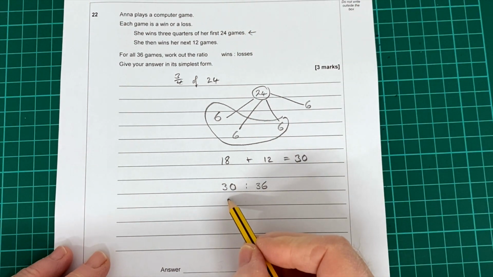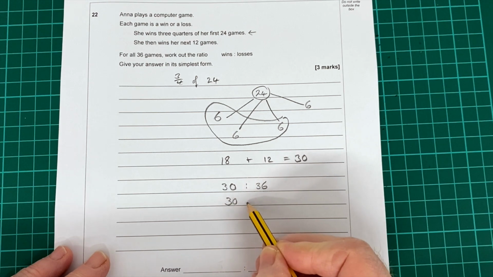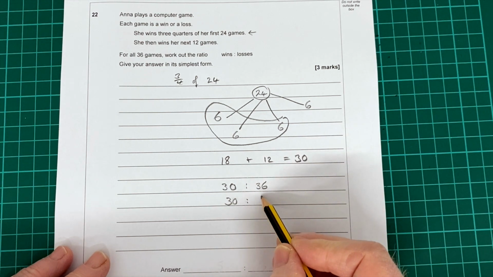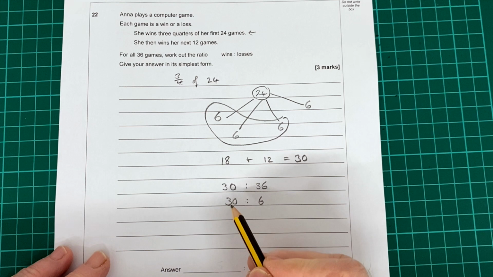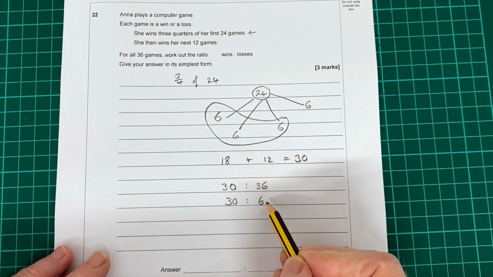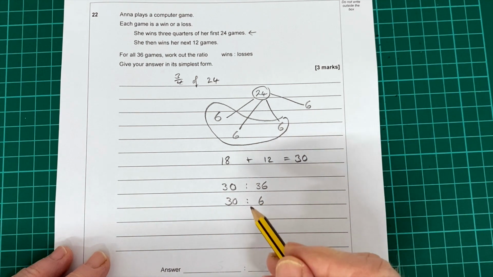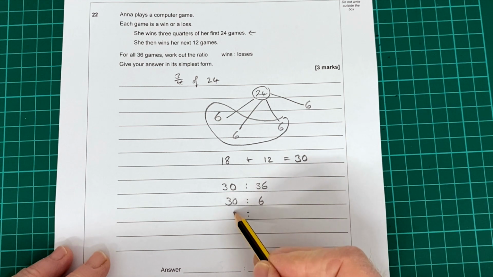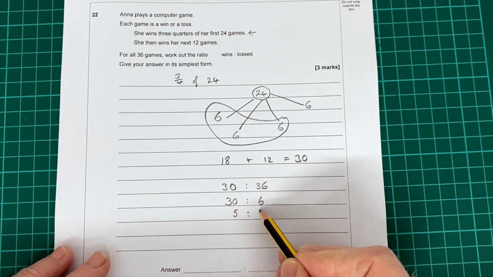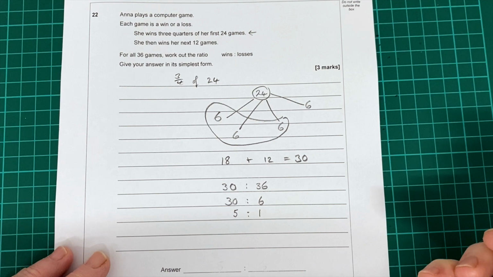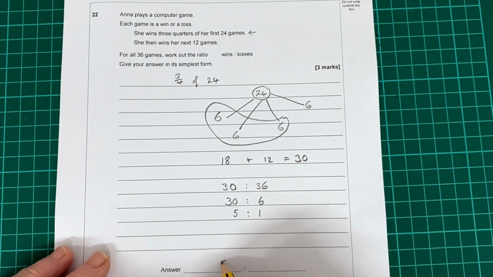We want wins to losses. Well, we've got 30 wins. There were 36 games, so there must have been 6 losses. So the ratio of wins to losses is 30 to 6. Both of those are multiples of 6, of course. 5 6s make 30, and 1 6 is 6. So the ratio that we need, the ratio of wins to losses, is 5 to 1.